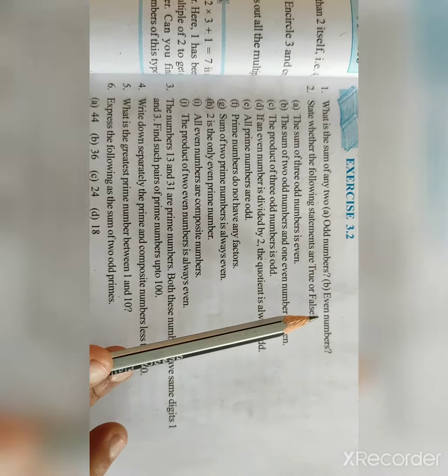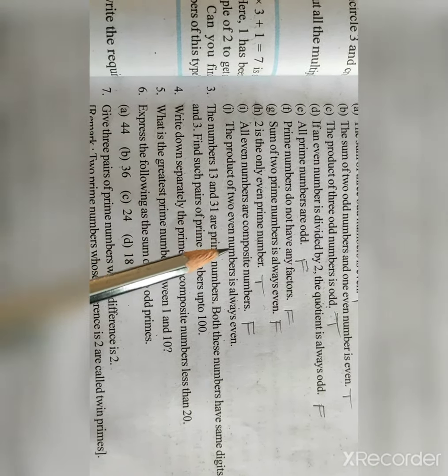Yes, 2 is the smallest even prime number. After that, each and every even number is divisible by 2 and they are not prime numbers. All even numbers are composite numbers. It's not necessary that 2 is a prime number. So all except 2, if it were written here except 2, then we can say that the product of 2 even numbers is always even. We will take, for example, 2 and 4, and we take the product, we get an even number. Next even numbers, if we take 4 and 6, again we get an even number. So it is true.